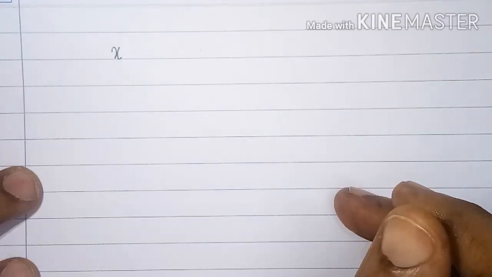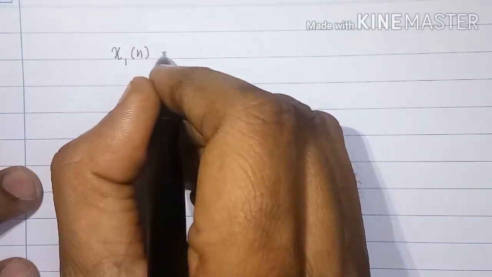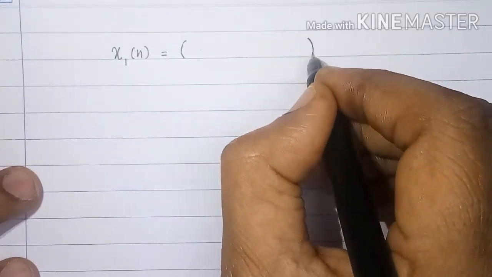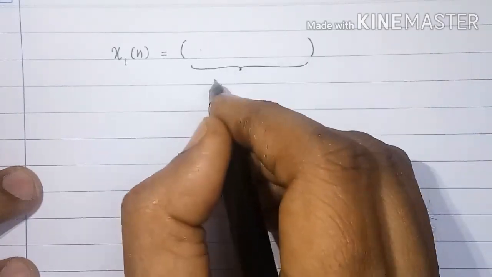If x of n is divided into x1 of n, x2 of n, x3 of n and so on, then x1 of n will be of length N2 samples.